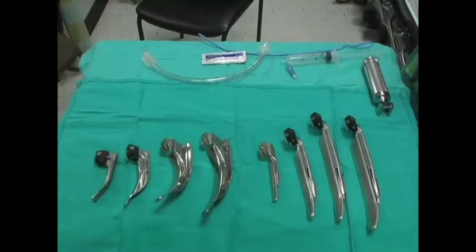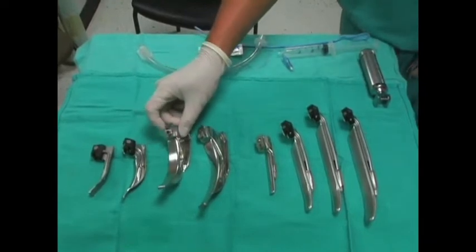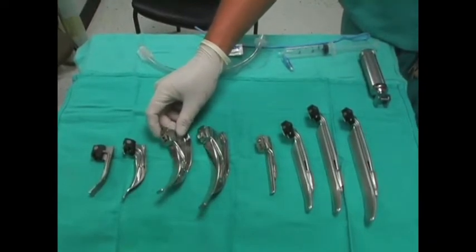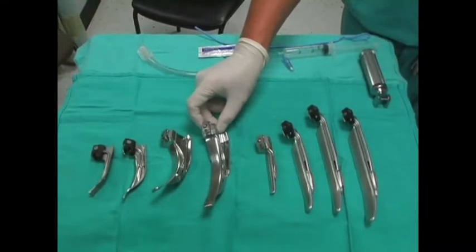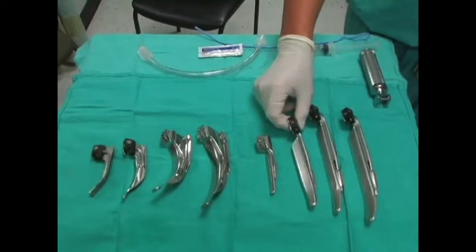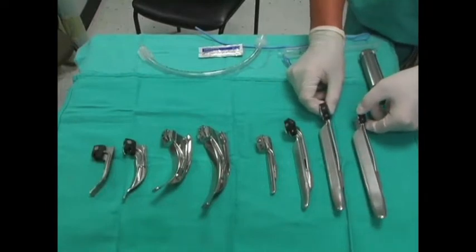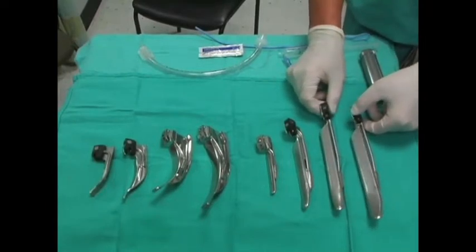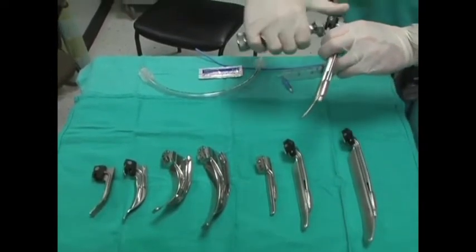The blade type and size should be selected. If the operator prefers to use a curved blade, a number 3 blade for a smaller individual, or a number 4 blade for a larger individual may be utilized. If the operator prefers to use a straight blade, a number 2 blade can be selected for a smaller individual, or a number 3 or a 4 straight blade may be selected for the larger individual. Once the blade has been selected, the light on the blade should be tested.